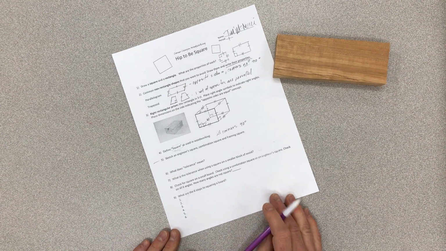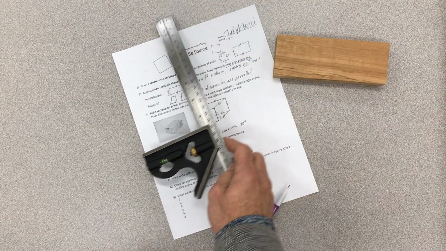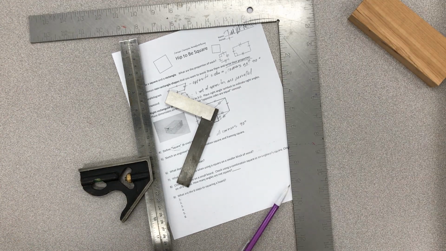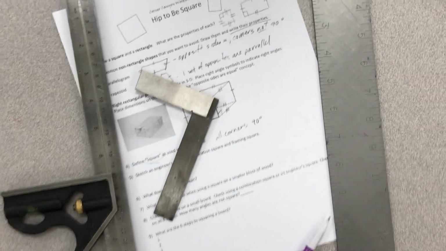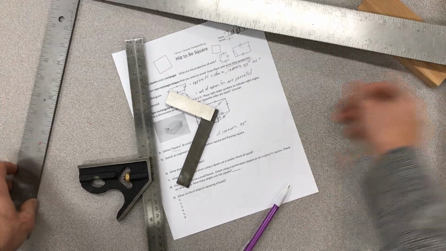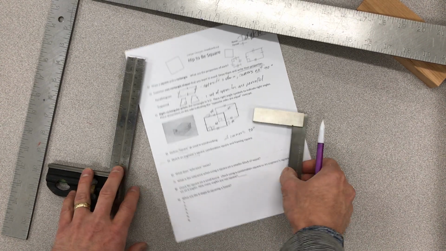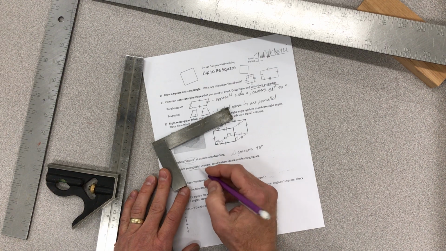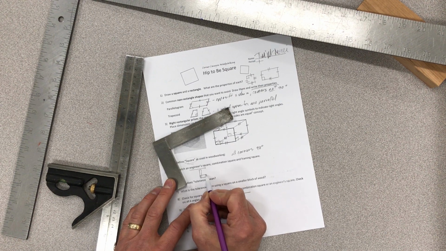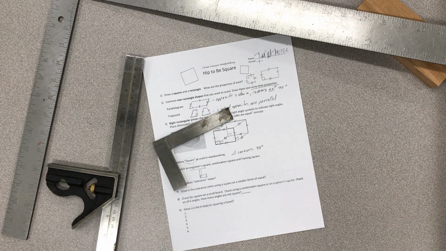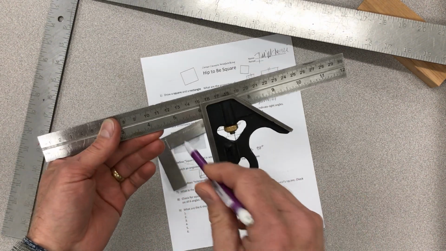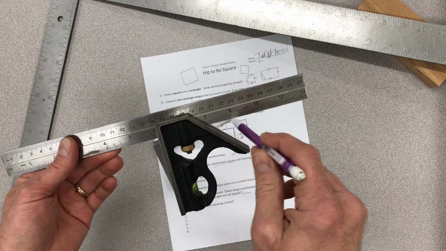Now to number 5. We have some tools that allow us to check for square, and that's these here. And let me zoom out. I think that's all I got. So first we have an engineer square. That's this one here. And you're supposed to sketch it. So I'm going to put a blade on it there. Blade on it there. The next is a combination square. That's that one there, called a combination square because it has a 90-degree angle and a 45-degree angle.